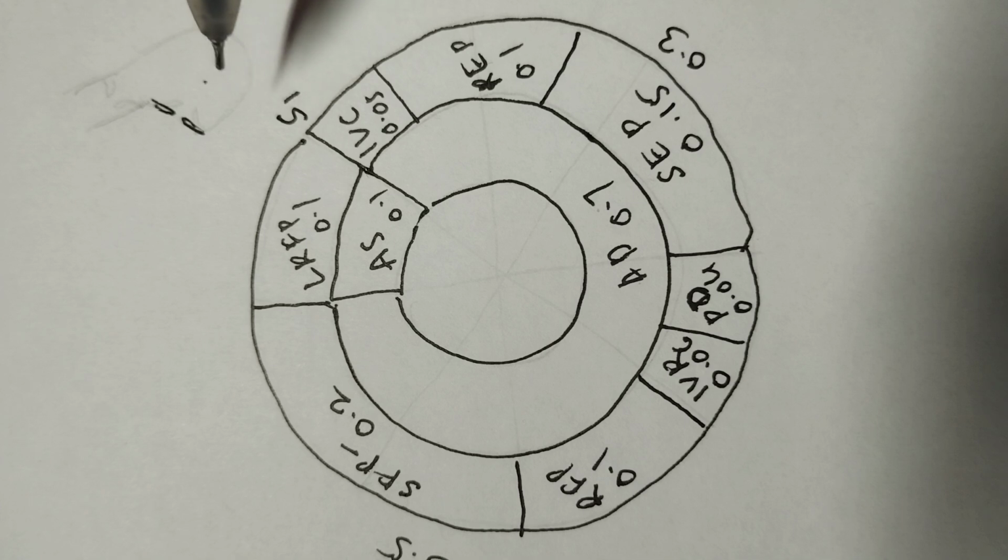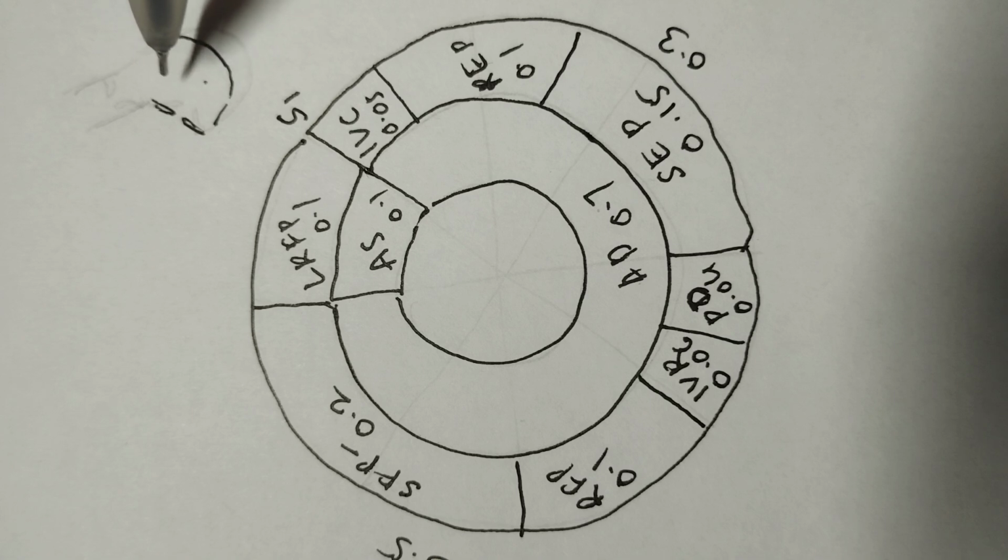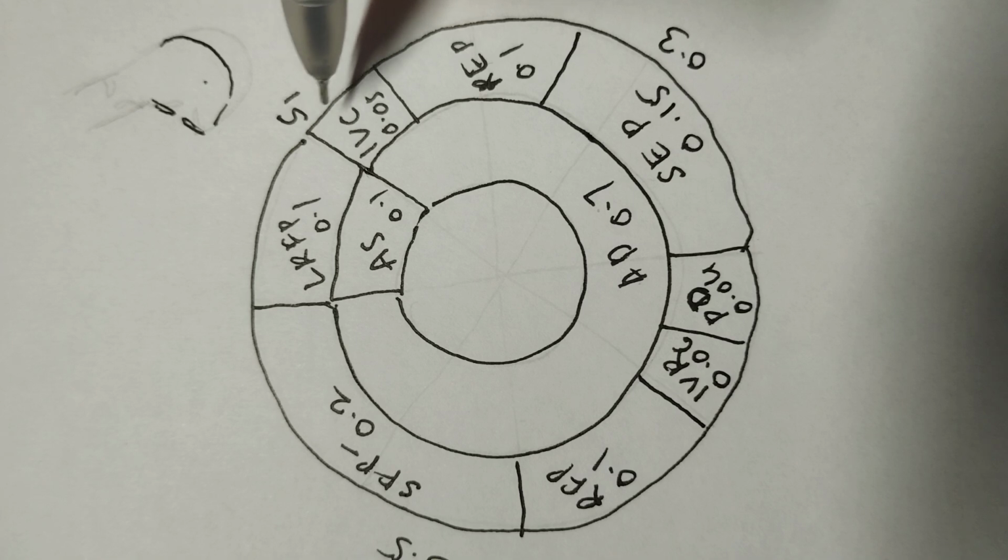At this point, both the semilunar valves and AV valves are closed, and ventricular systole increases the pressure inside the ventricle. The volume is going to remain the same but pressure increases, so this phase is called the isovolumetric contraction phase, and this lasts for 0.05 second.